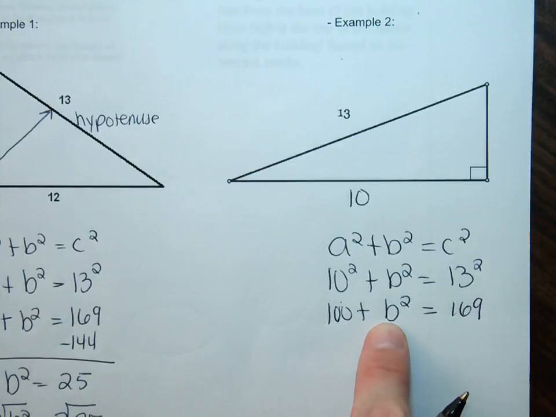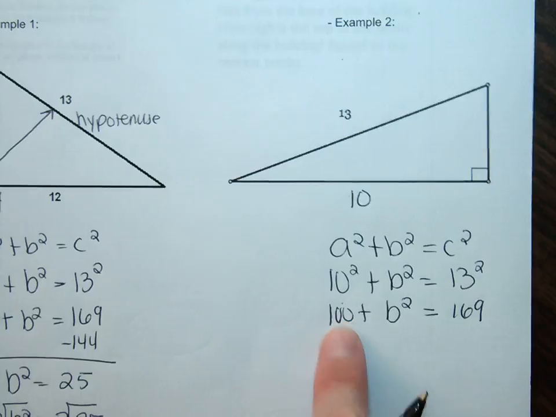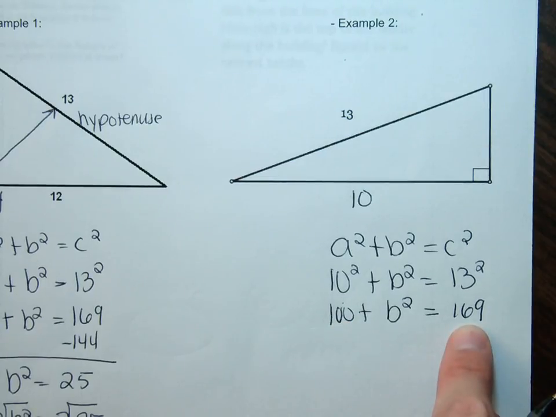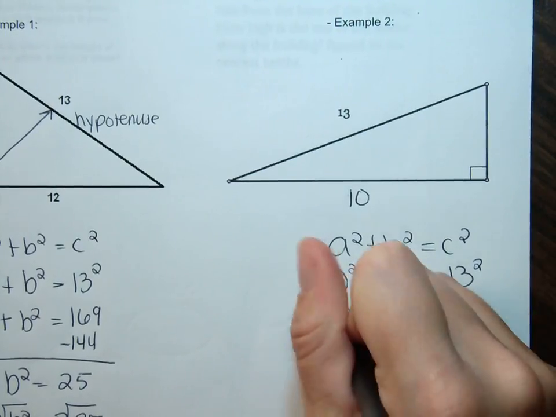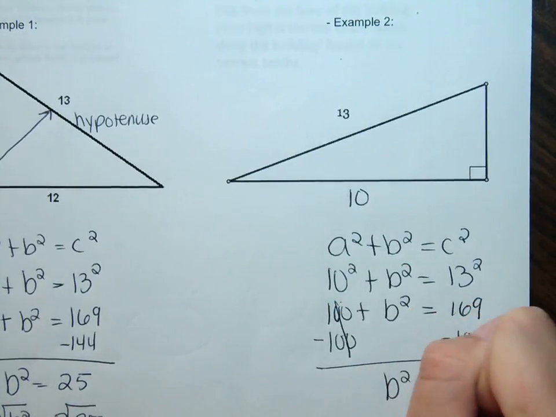Next, we have to get b squared all by itself. So we need to move 100 to the other side of our equal sign, and we do that by inverse operations. So we're going to subtract 100 from both sides. That'll leave me with b squared equals 69.